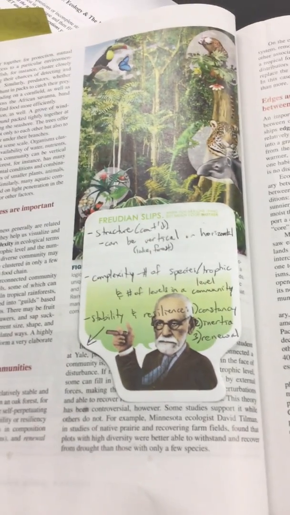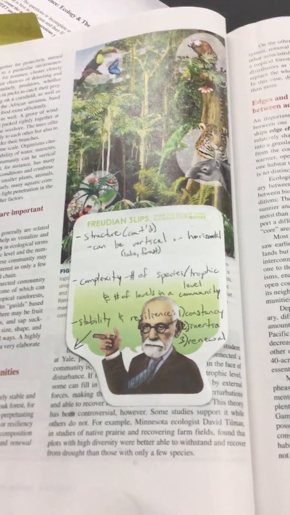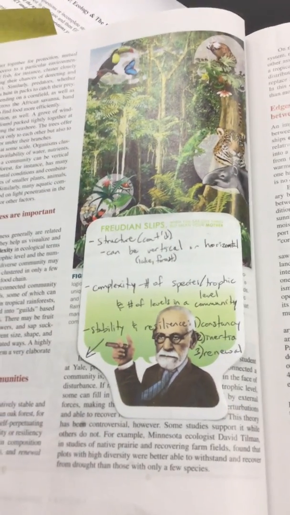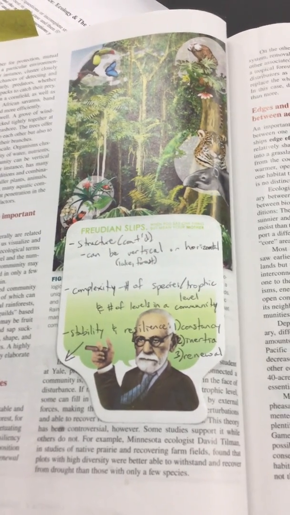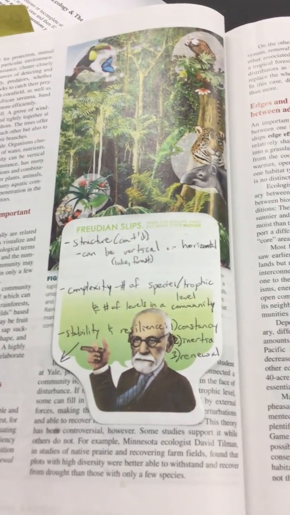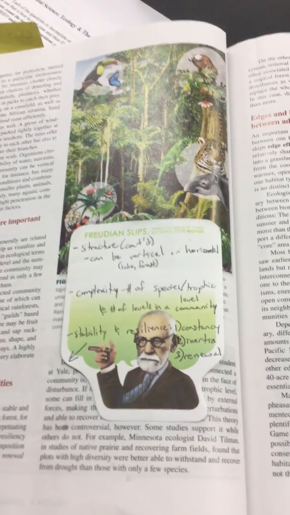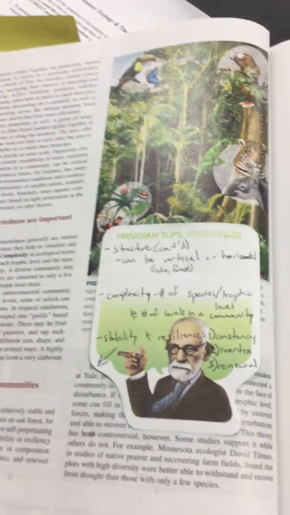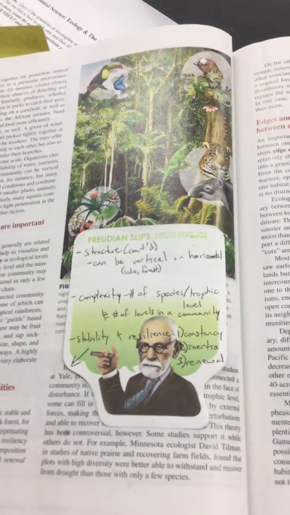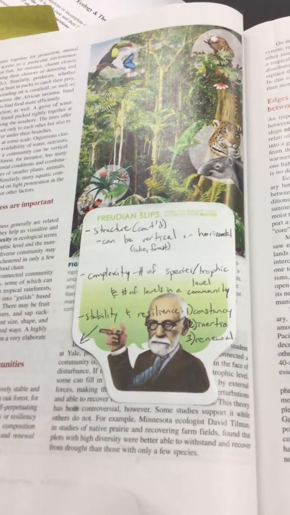So how many producers are there? How many primary consumers? How many secondary consumers, etc. Complexity also looks at how many different levels there are total. So does your community only have primary consumers, or do you have tertiary consumers? The more levels you have, the more complex it is.